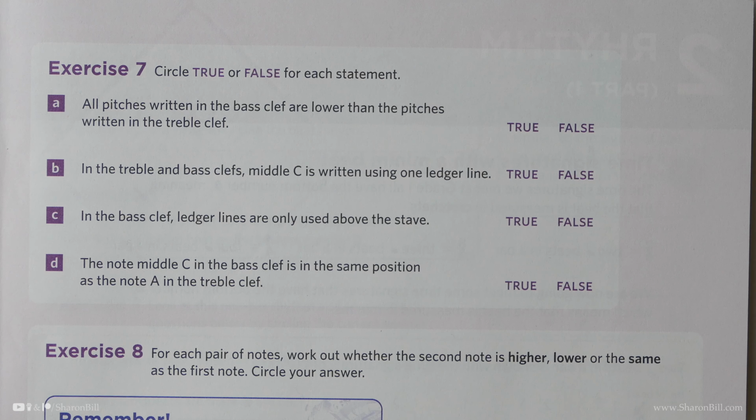Let's move on to page 5 of the Grade 2 Discovering Music Theory, and we move on to exercise 7, where we're asked to consider some of the things that we've learned so far about the treble and the bass clef and ledger lines, and we need to answer if these statements are true or false. Have a look at these, perhaps try some, and then let's work through them together to double check what we've got here. Now, exercise 7a asks us, all pitches written in the bass clef are lower than pitches written in the treble clef. Is this true or false?